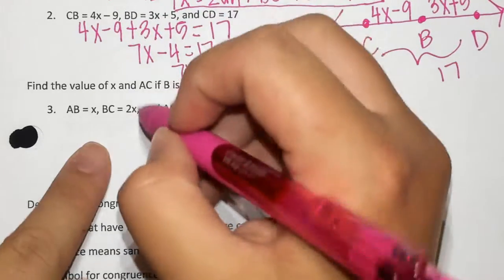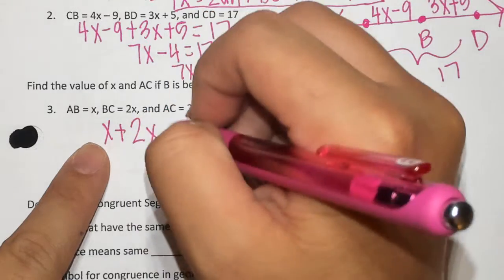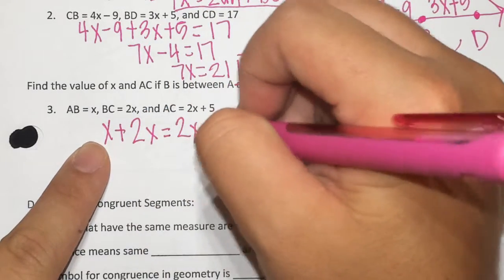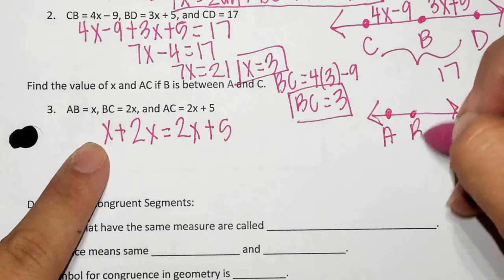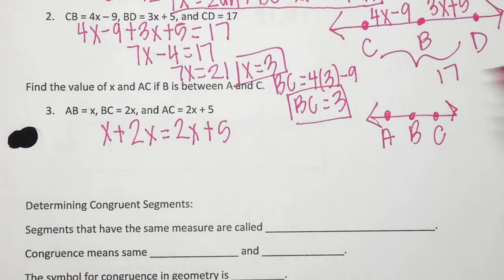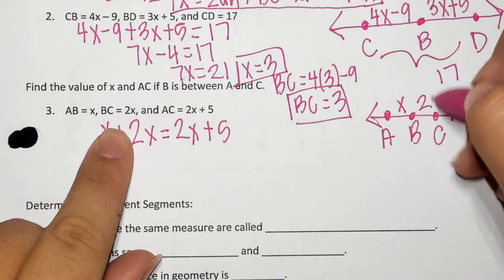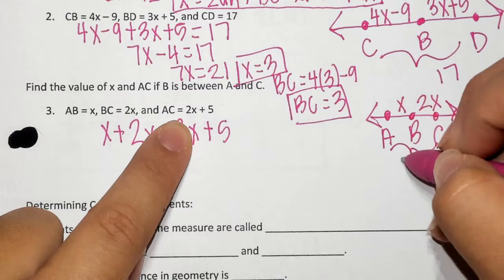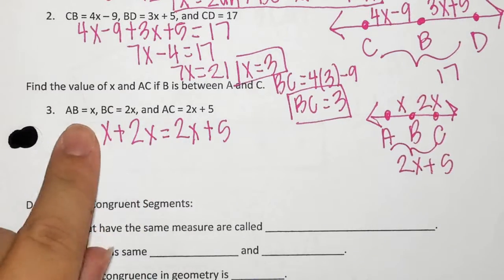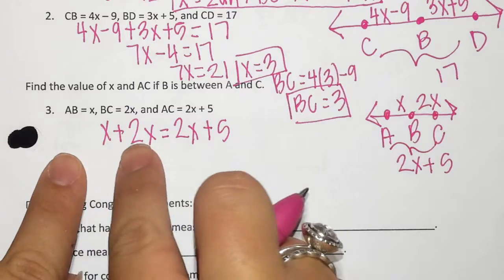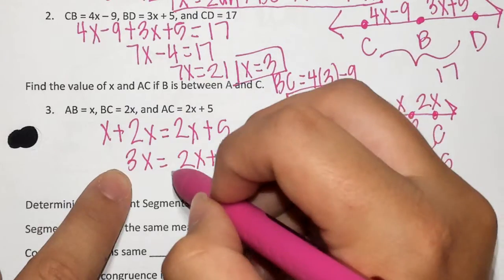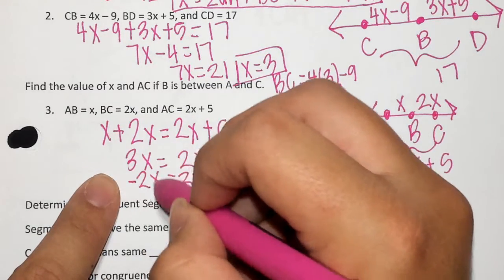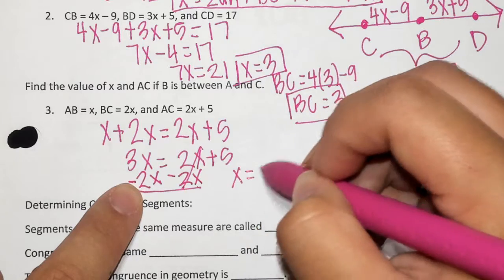All right, so your equation should have been set up x plus 2x equals 2x plus 5, because your line was A, B, C. Okay, so I knew AB was x, and this was 2x, and then the whole thing was 2x plus 5. So from here, you just need to solve. So 1x plus 2x is 3x, and then 2x plus 5. Subtract 2. So we got that x is equal to 5.